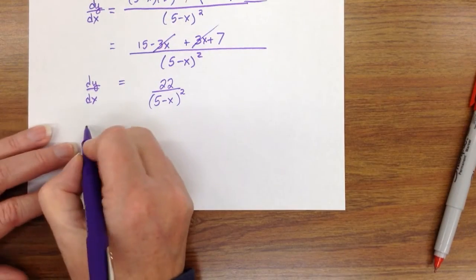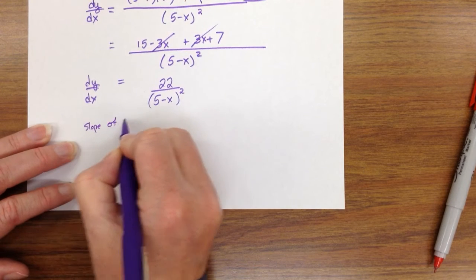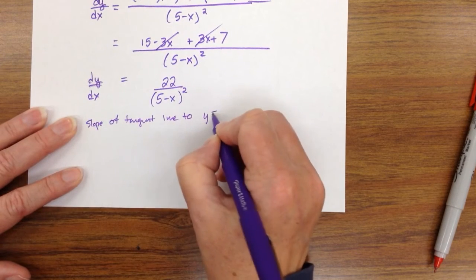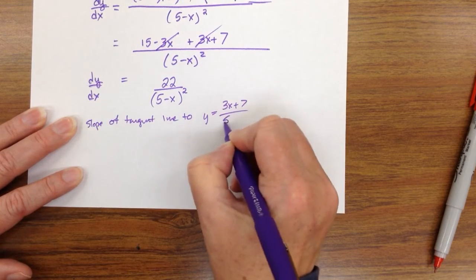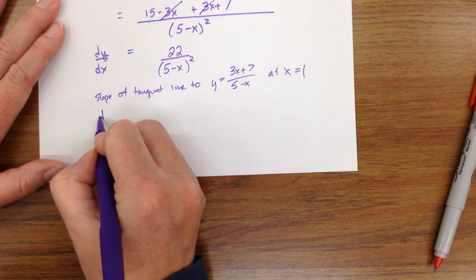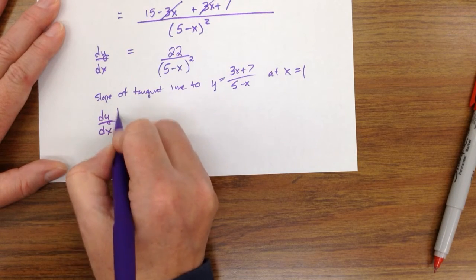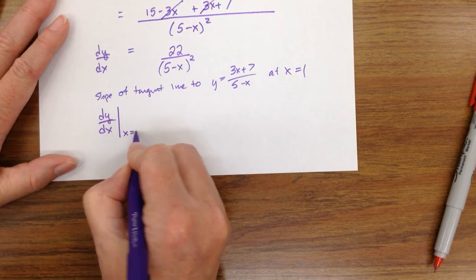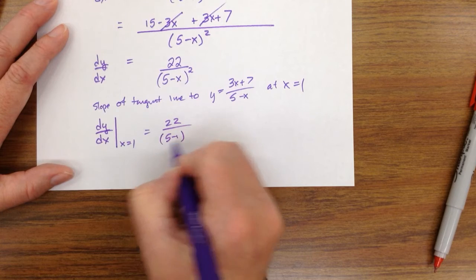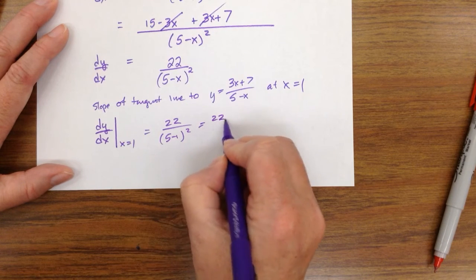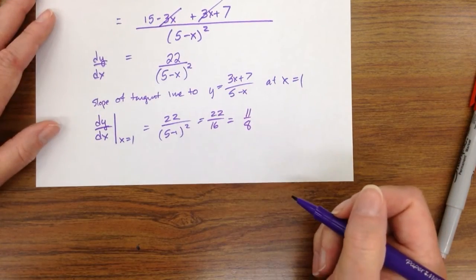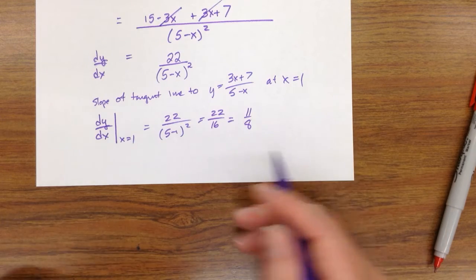So if we wanted to find the slope of the tangent line to the original function at, for example, x equals 1. Well, let's remember this weird notation. It's dy/dx, the vertical line meaning at x equals 1, and all I have to do is fill 1 into this. So it's 22 over 5 minus 1, quantity squared. So that's 22 over 16. You can reduce it if you want. And that would be the slope of our tangent line. We could write the equation of the tangent line. We could do all of that stuff.